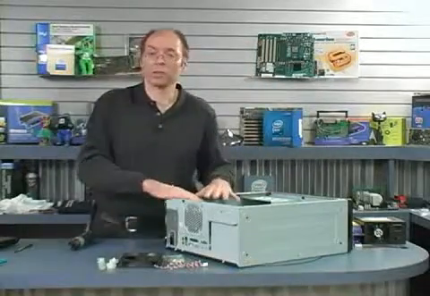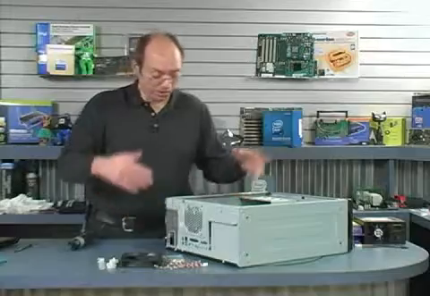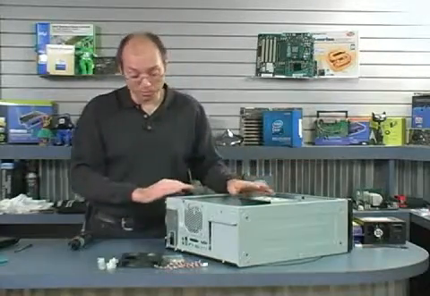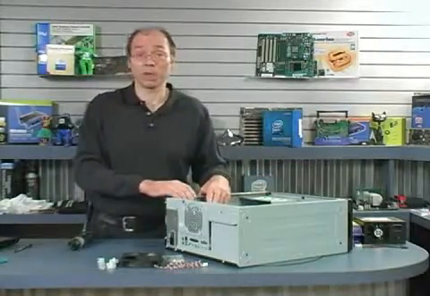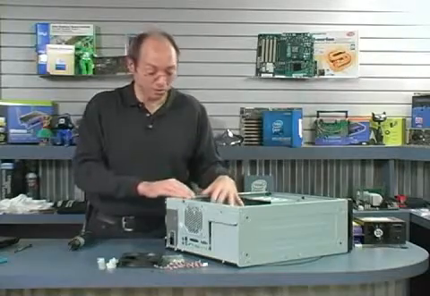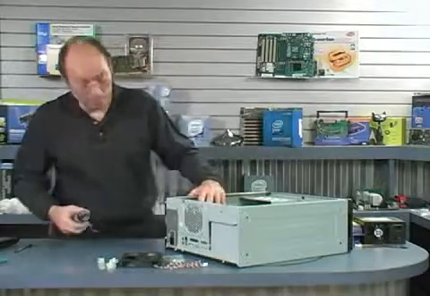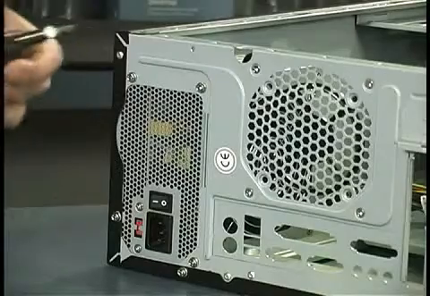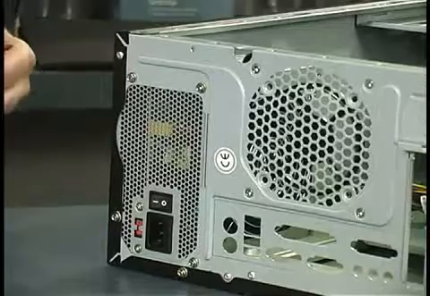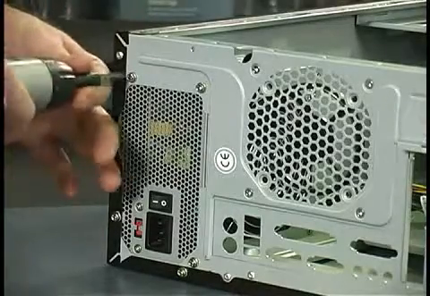Even if I wasn't going to replace this power supply, I'd be removing it just so I could get easier access when installing the motherboard. But in this case, I am going to replace the power supply because it's not adequate for the system I'm going to build. It doesn't have enough connectors, doesn't have enough power output, so I'm going to take the power supply out. It's secured by 4 screws on the back. I'm going to simply remove them and take the power supply out of the system.